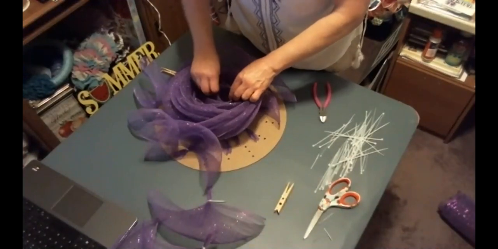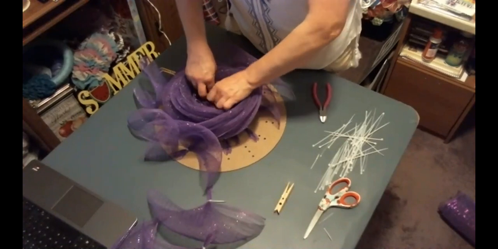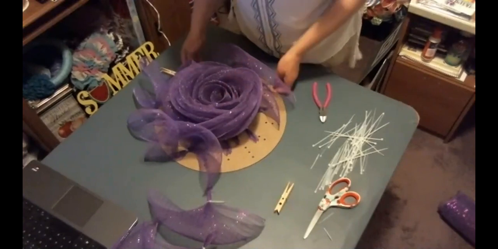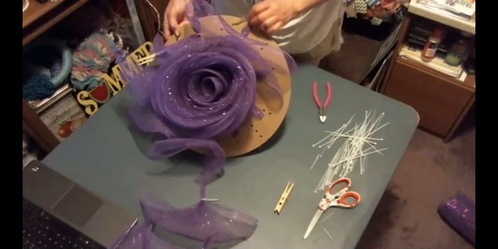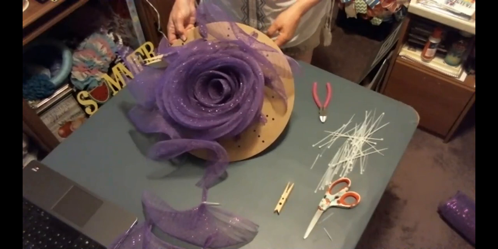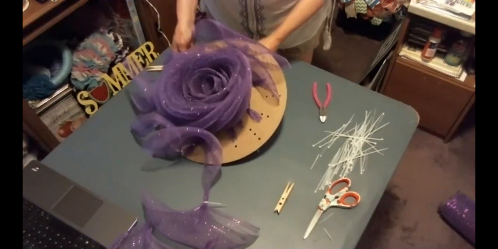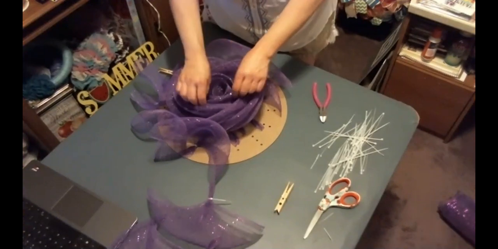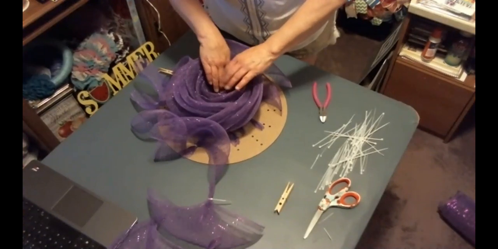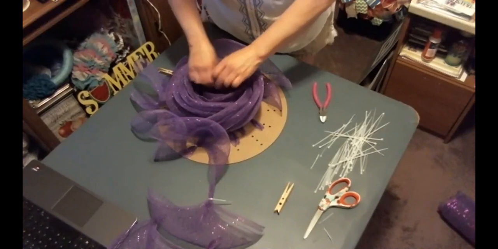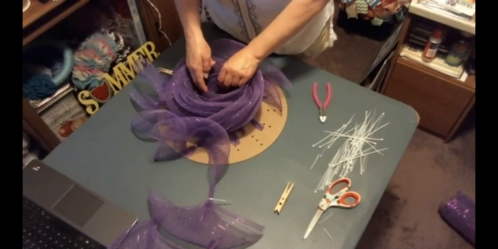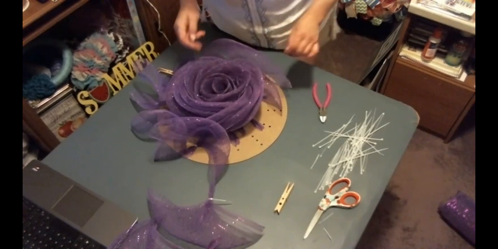Even though mine seems to be popping out on me, I might want to put a little bit of craft adhesive spray just to get it to stick together. Luckily, mesh does like to stick together, so that's going to work in your favor. But that just gives it a little bit more security, the string. I don't know why this center piece. Should not have used my Hobby Lobby mesh for the center, but that's okay.